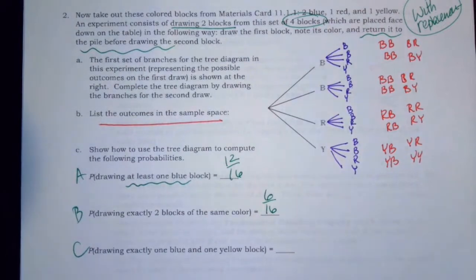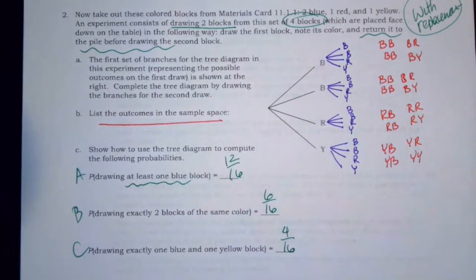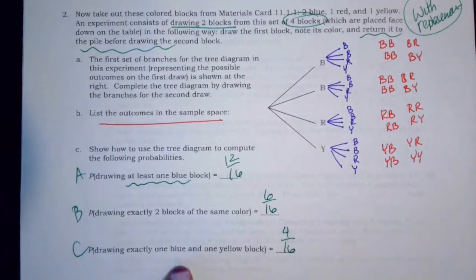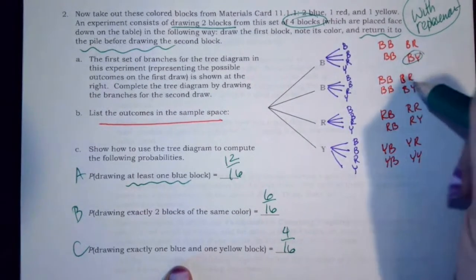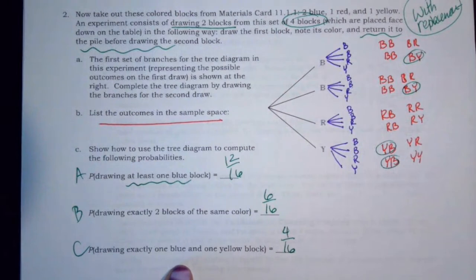C is the set of outcomes where we have exactly one blue and exactly one yellow, and Shanique, that's correct, 4 out of 16. Exactly one blue and exactly one yellow: blue, yellow, blue, yellow, blue, yellow, blue, yellow. Order didn't matter. Exactly one of each.